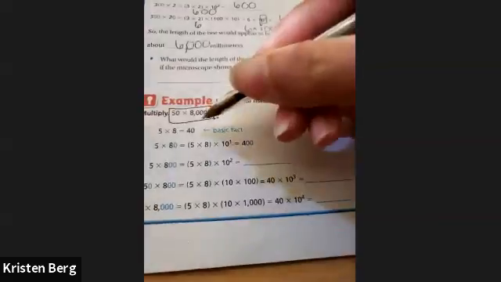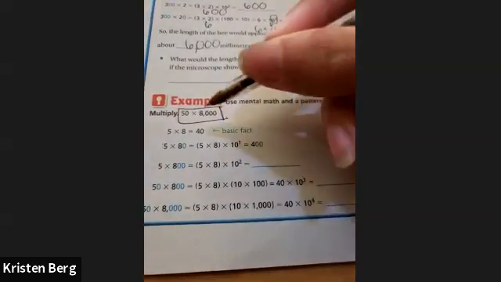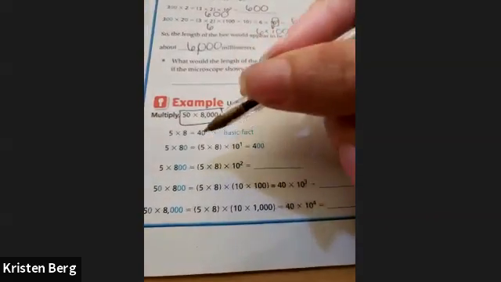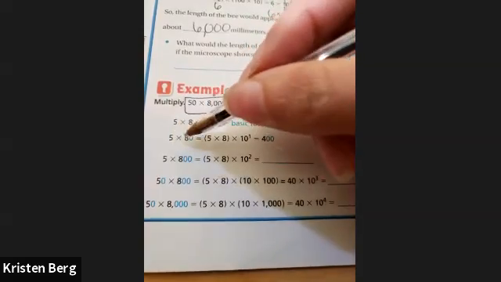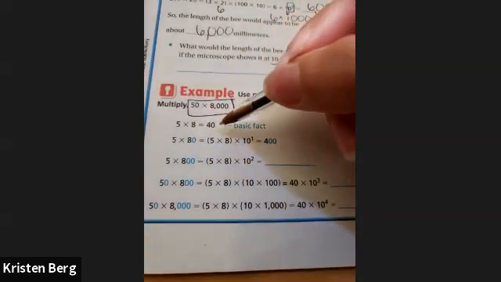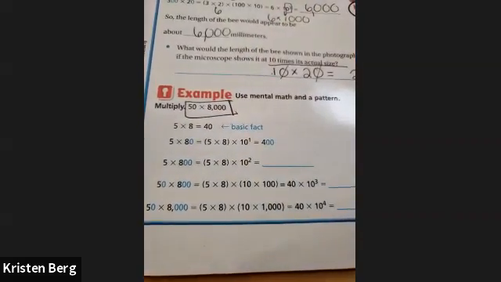Next, again, they want you to multiply 50 times 8,000, but they're going to do little steps until they get to that. They're going to keep adding on a 0, keep adding on a 0 until they actually get to it. So here, 5 times 8 is your basic fact, which is 40.